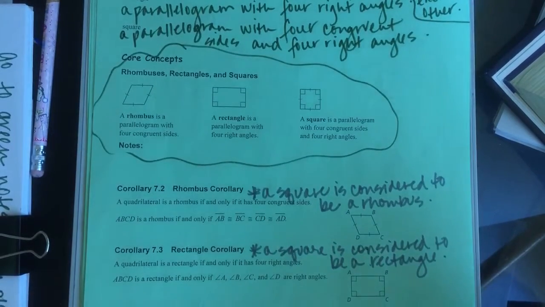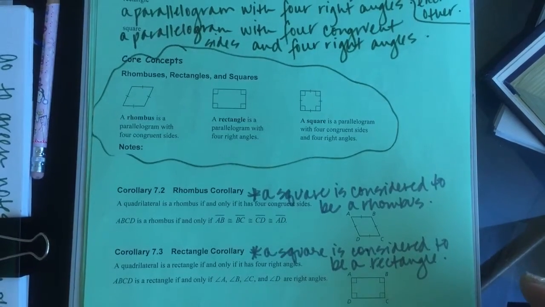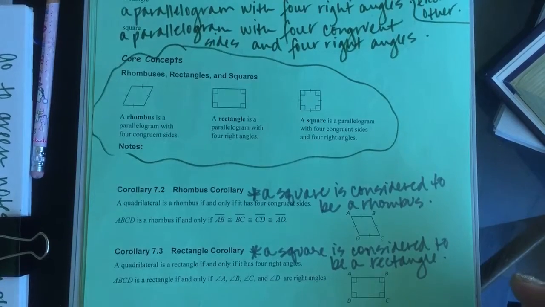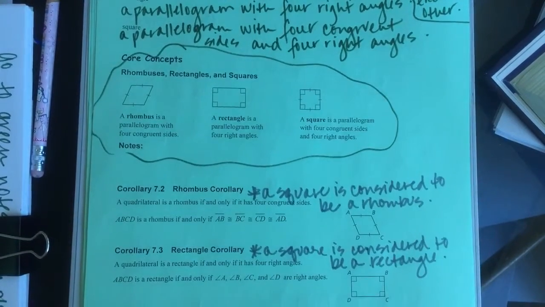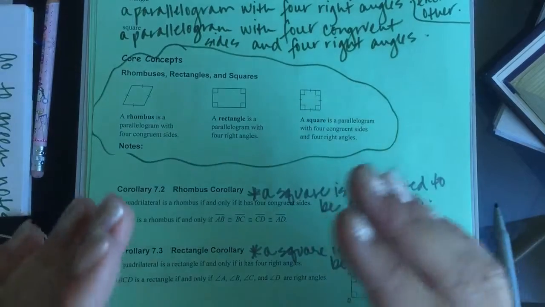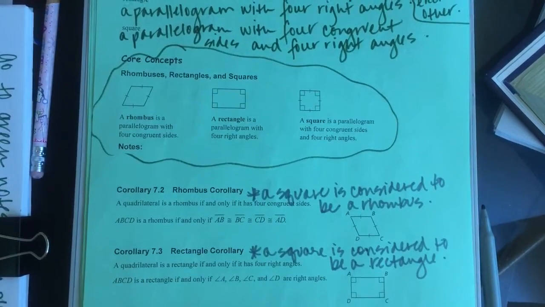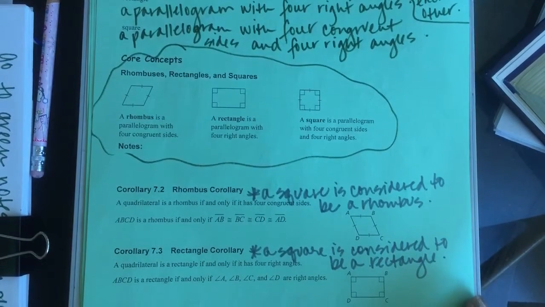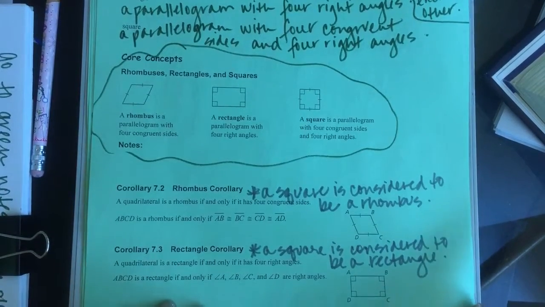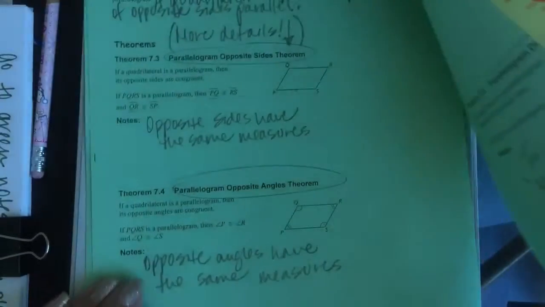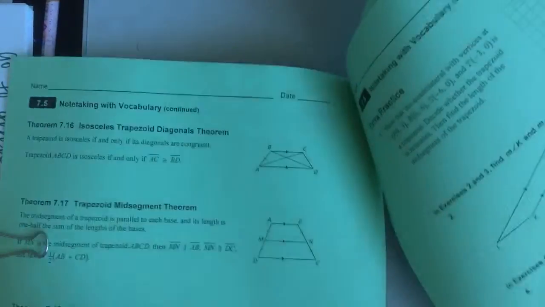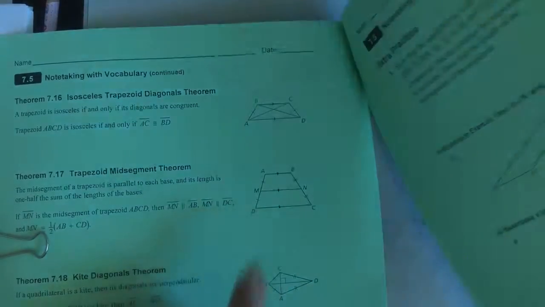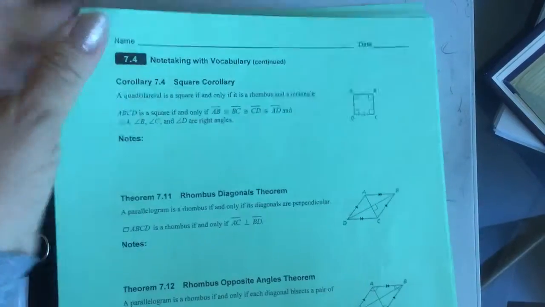So everything is a parallelogram. Not everything, because a parallelogram has both pairs of opposite sides parallel to each other. I can think of one quadrilateral that's not. Trapezoid? Can't even picture a trapezoid. Oh, yeah. All right, moving on.